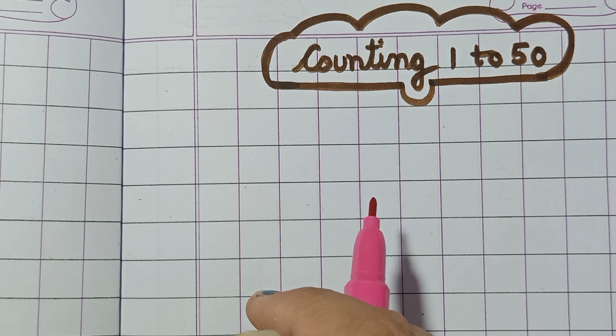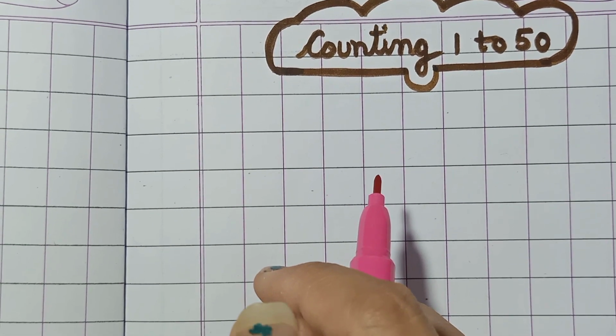Today we will learn counting 1 to 50. So let's start.